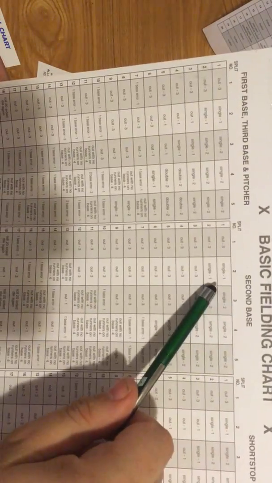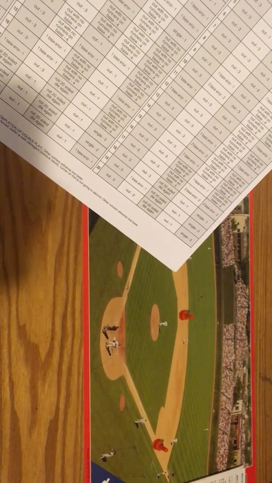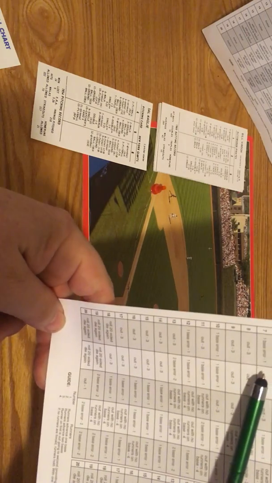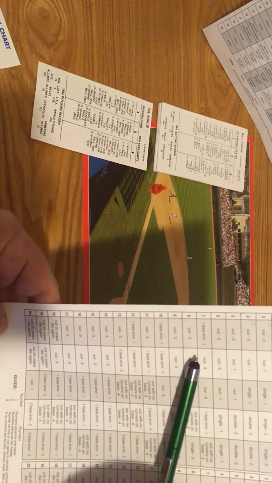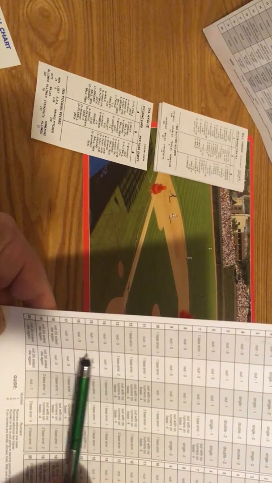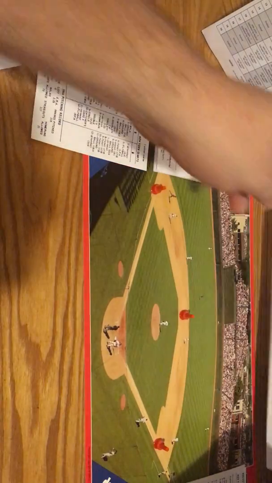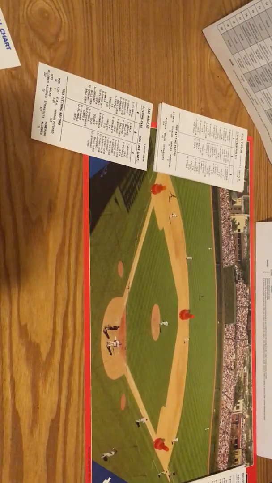We got second base, a 2. I think he's a 2, right? Second base, no. Second base is a 1 for the Pirates. There is some slight chance here that we could have some scores. Couple of errors. 2 outs. Let's see what happens with the roll here.